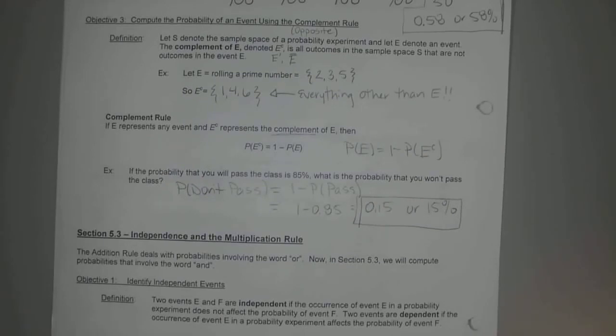If I told you there was a 30% chance of rain today, you could tell me the percent chance that it didn't rain. What's that? 70, okay? So again, sometimes we don't know the probability of a certain event, but we know the probability of its complement, so we can just swap it. We know that they have to equal 1 together, so you just do 1 minus that.